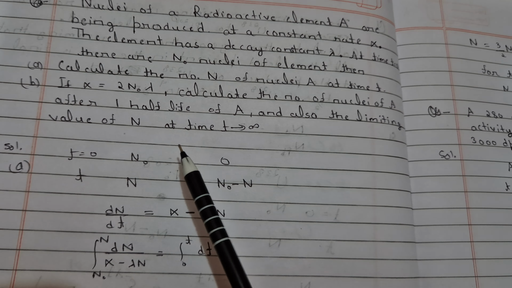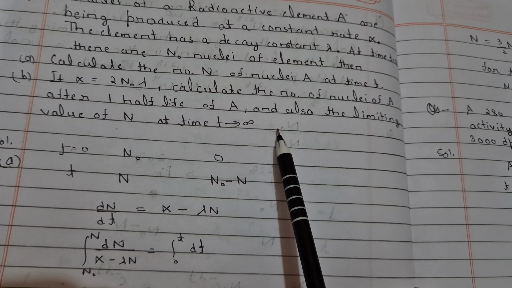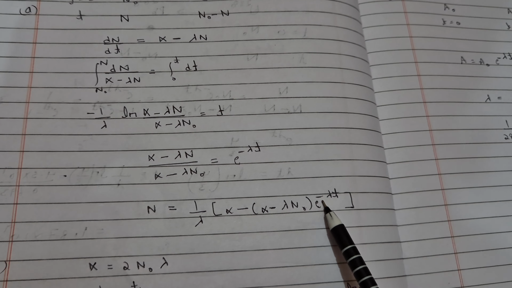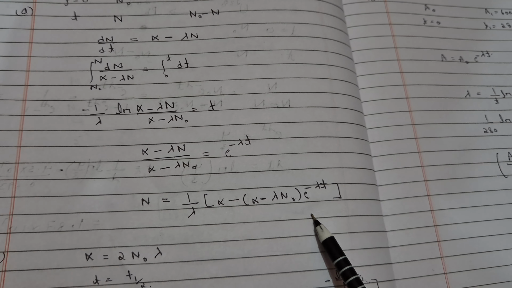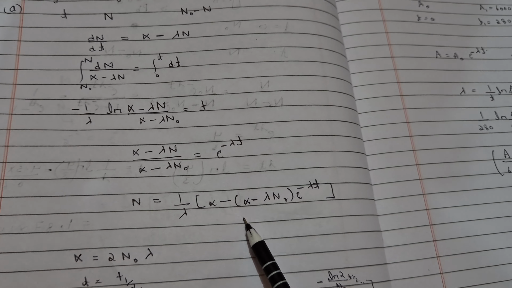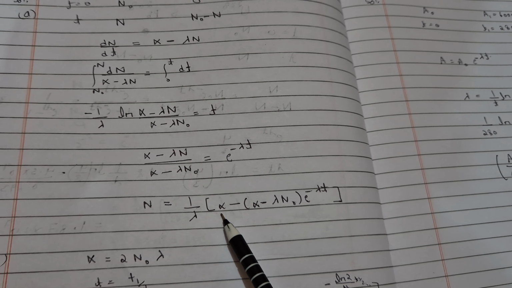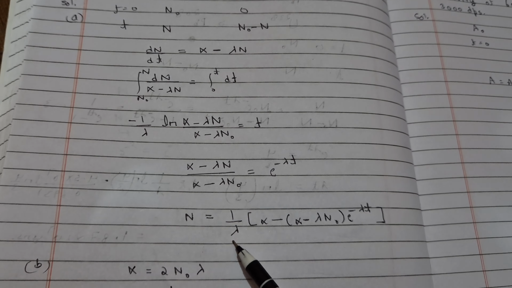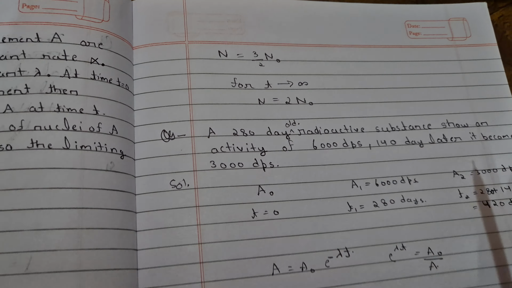And also the limiting value of N, meaning what happens if t tends to infinity. If t tends to infinity, you will see that it is exponential minus infinity, 1 upon infinity, and that will give you 0. So it will be alpha by lambda, and alpha is 2 N naught lambda, so lambda will cancel out, and the answer will be 2 N naught.